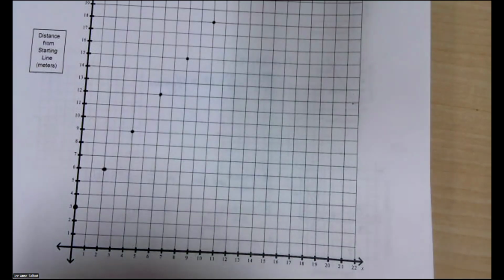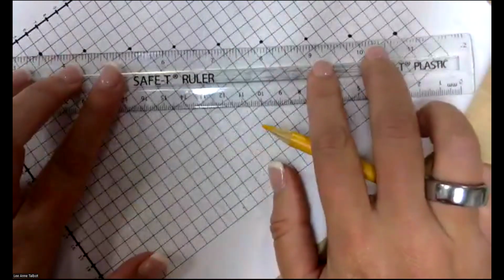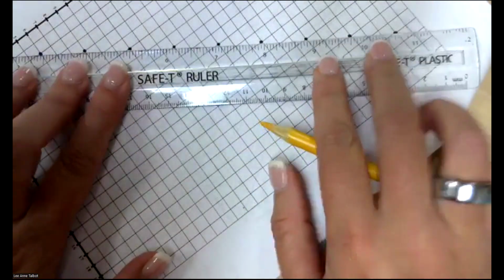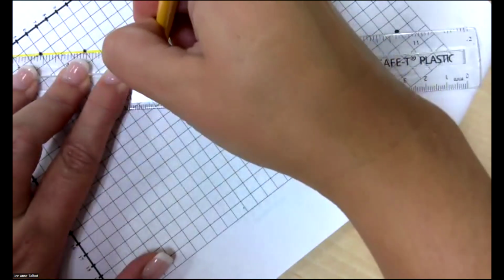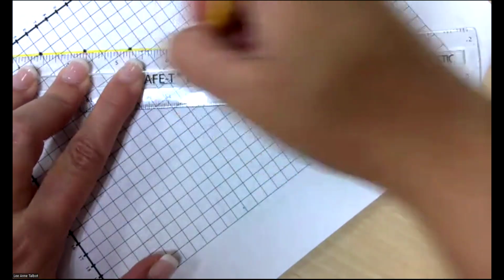What color should Barbara be? Yellow? Hopefully my yellow will show up. Oh, next one.